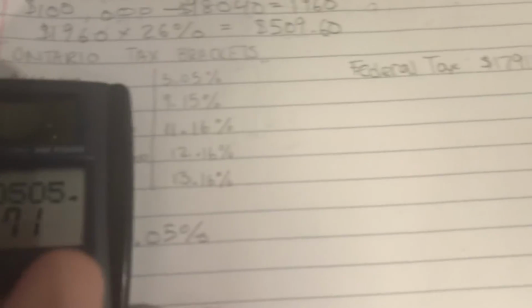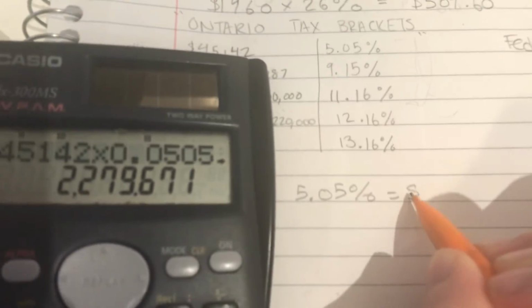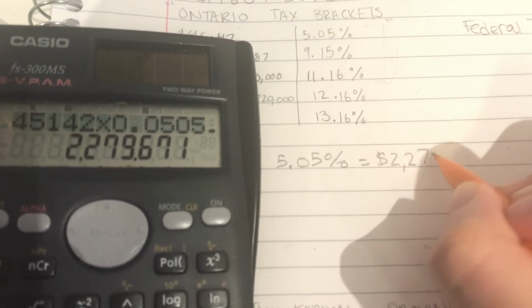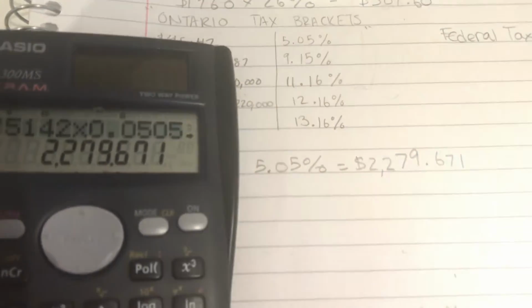Okay, so we're not going to round for now. We can do that at the very end. Equals $2,279.671.